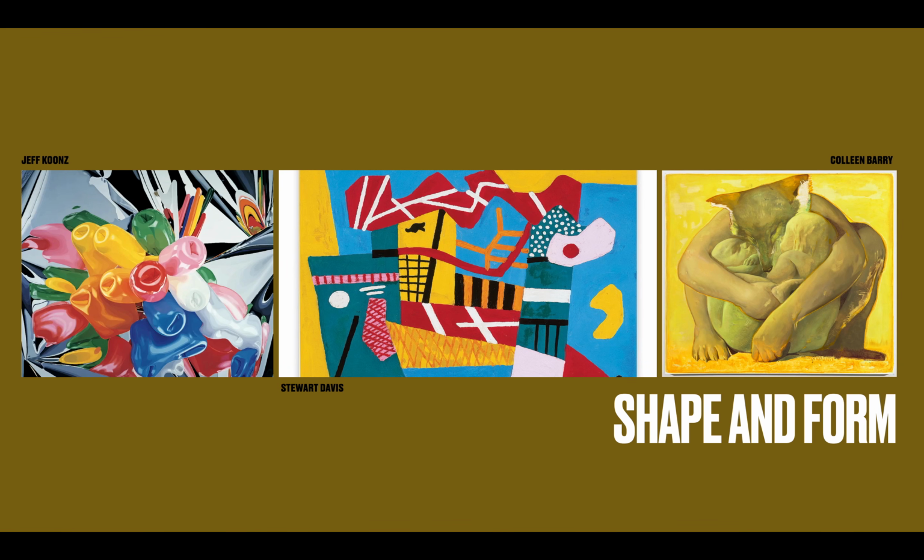So shape and form, just like we talked about, the main difference I want you to remember is shape is two-dimensional, whereas form is a sense of the three dimensions. So the Stuart Davis painting in the middle is the best example in this slide of shape, because these are abstract flat shapes on the surface. None of them are particularly geometric, like there's no perfect circles, squares, or triangles, but they all are two-dimensional flat shapes upon a surface.